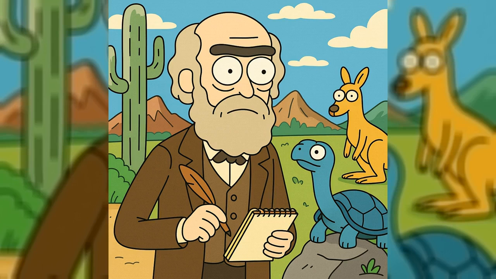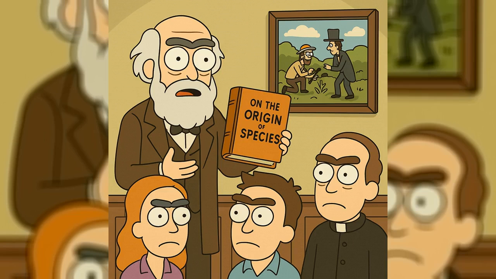Upon returning to England in 1836, Darwin began to analyze his collections and notes, which sparked his development of the theory of evolution by natural selection. This theory posited that organisms evolve over time through the process of natural selection, where advantageous traits become more common in successive generations.